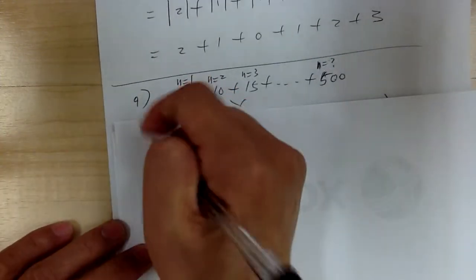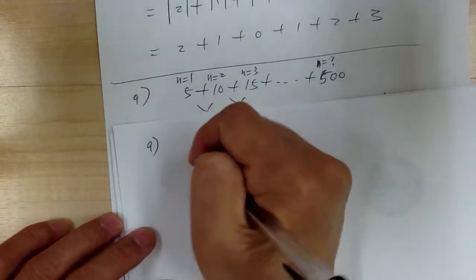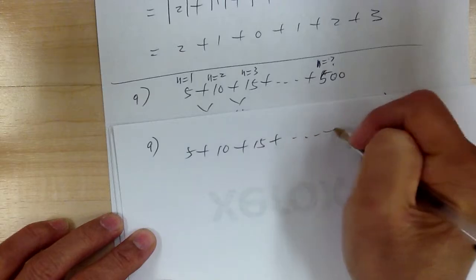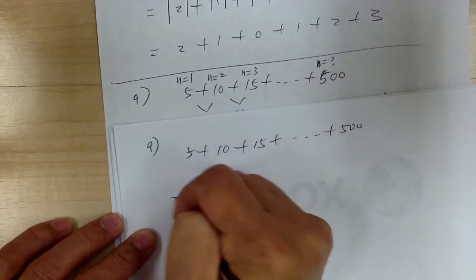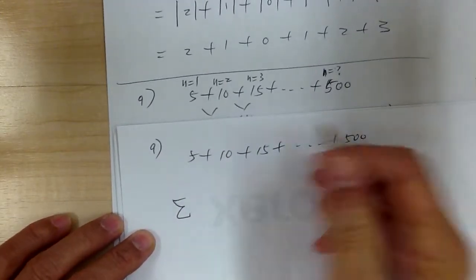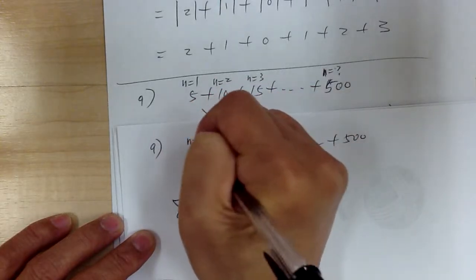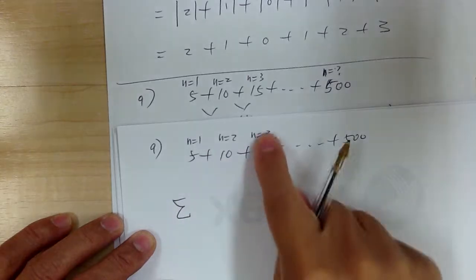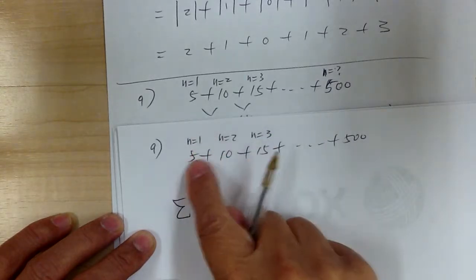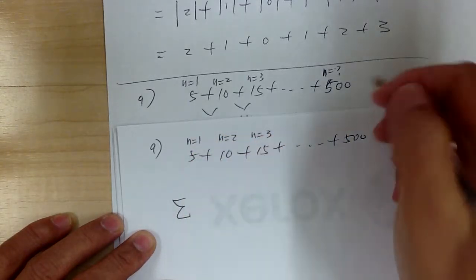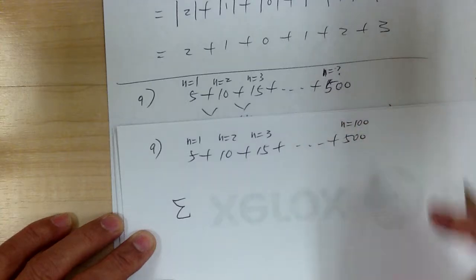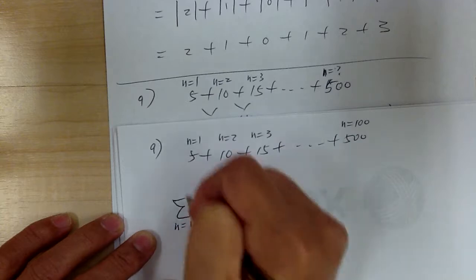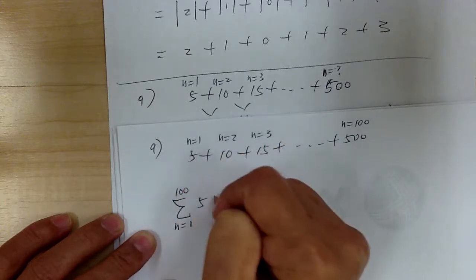Another way is to do it by pattern. So if you have 5 plus 10 plus 15 plus and so on up to 500. Okay, so this is n equal to 1, n equal to 2, n equal to 3. And when you write this, you can match up. Notice that you multiply by 5. This is 5 times that, 5 times that. So right away from here you can see n equals 100, and n goes from 1 through 100.